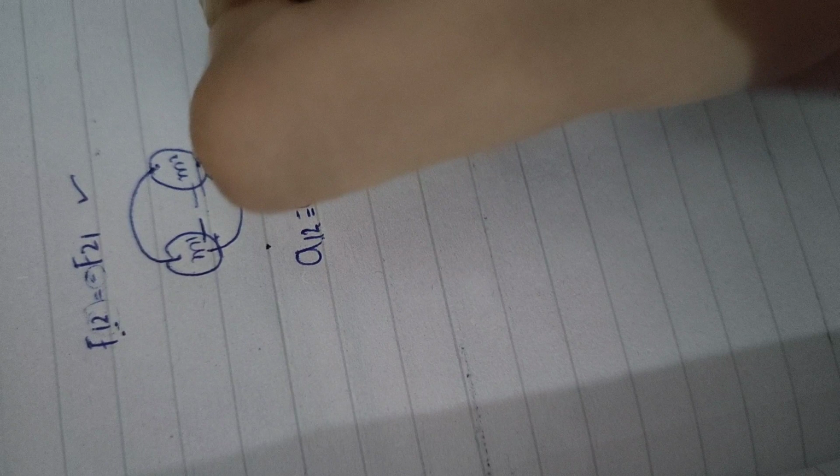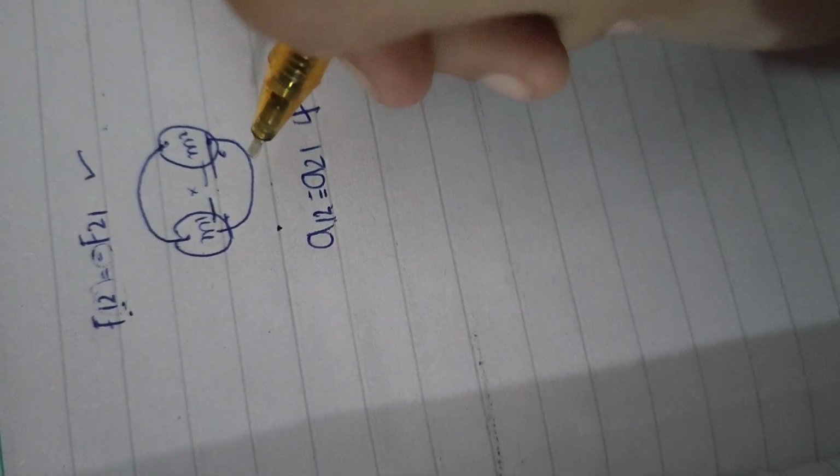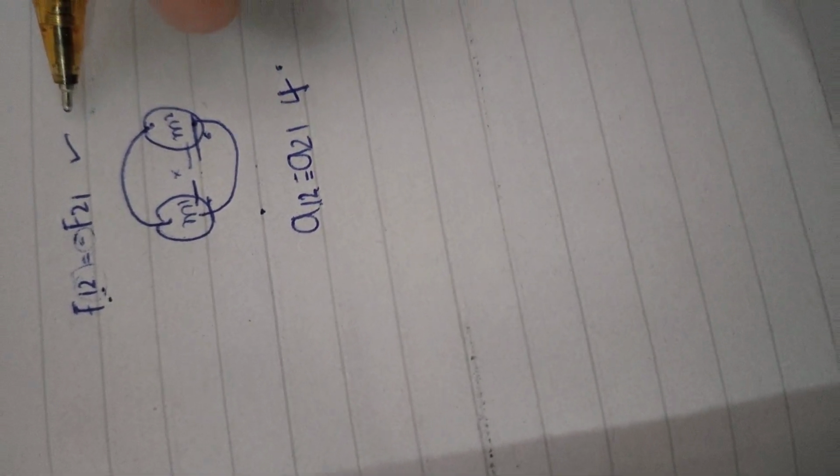So would the acceleration be the same for this mass and this body? Exactly not. It would be different. So this equation does not match. We can say that acceleration between two masses is not the same, but the forces between two masses are the same.